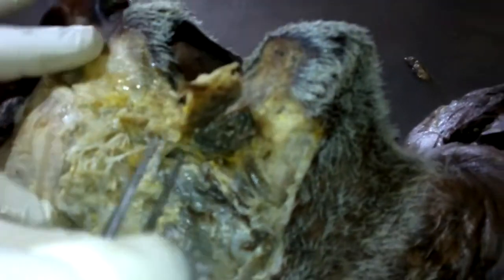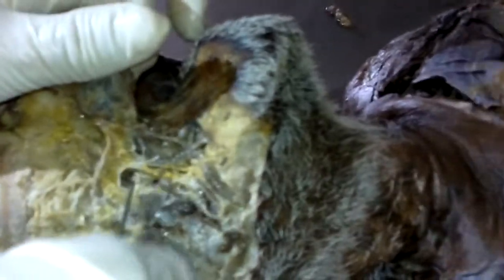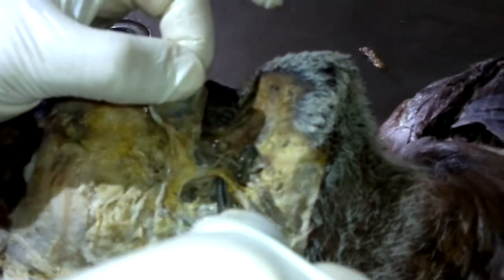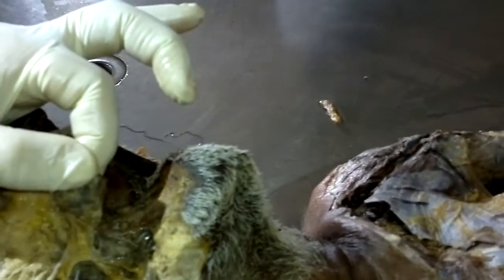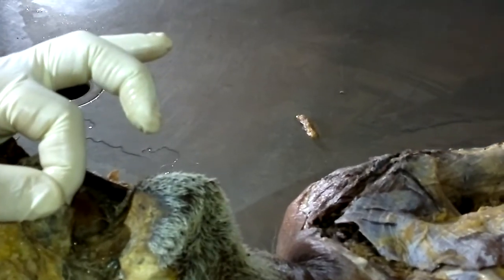We can say the labial branch can be illustrated that way. And deep to the buccinator muscle, we have the buccal nerve. This is the buccal nerve.